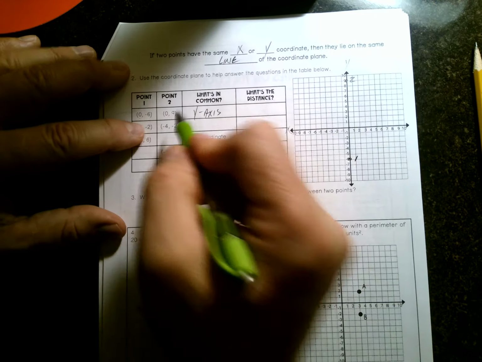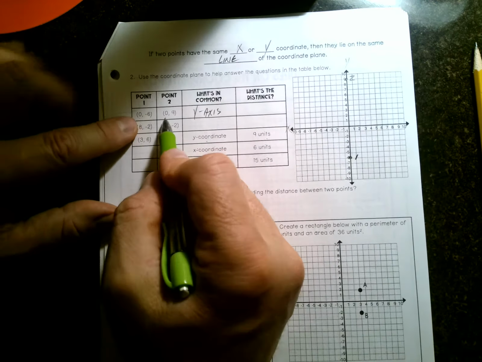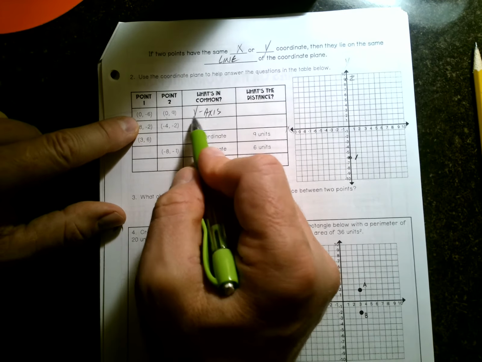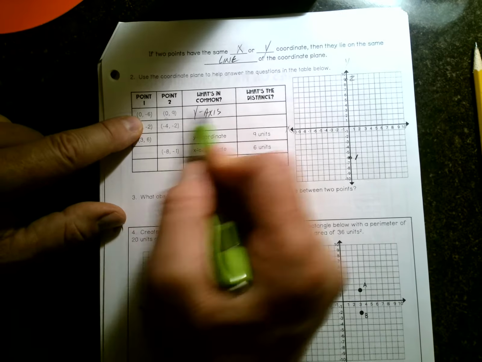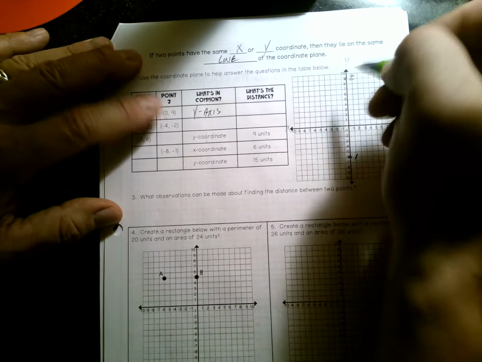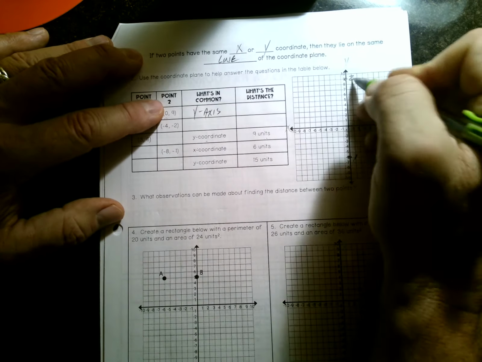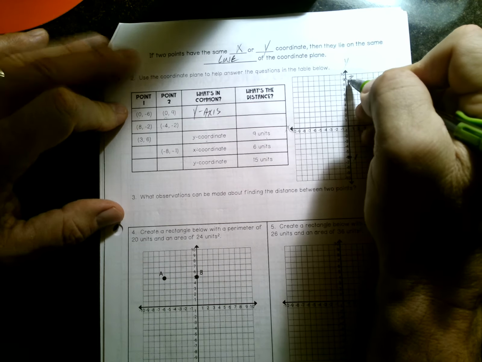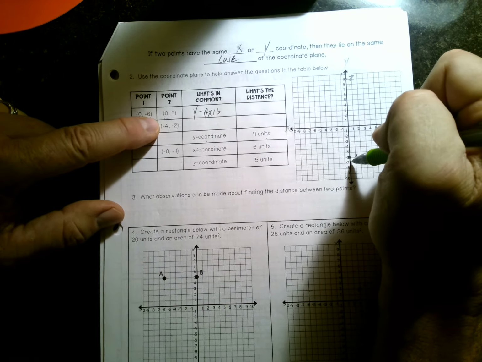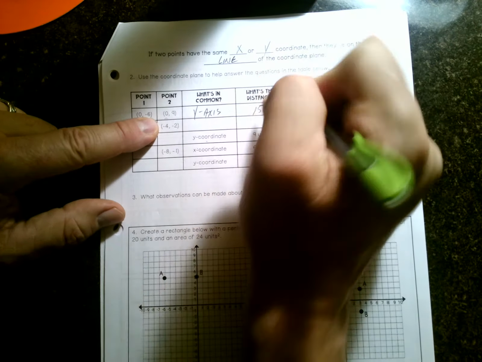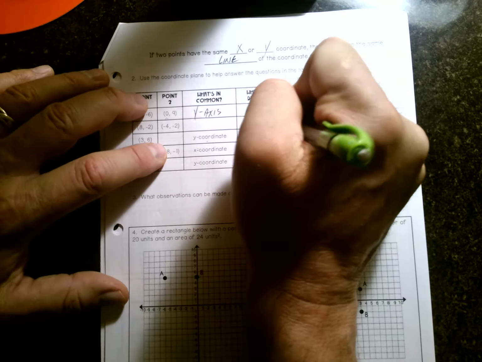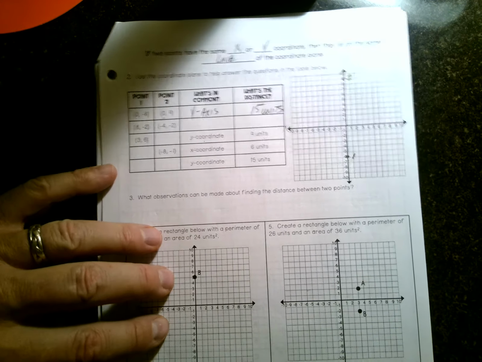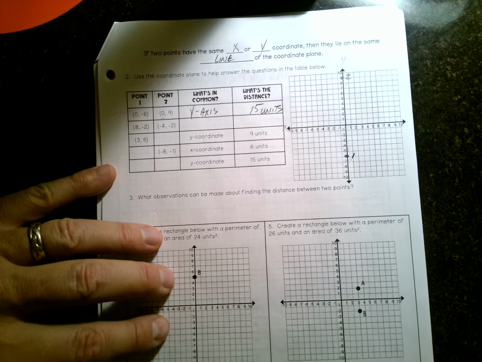All right, or what do they have in common? The y coordinate. All right, so they're both on the y-axis, and they both have the same y coordinate. So either one's fine. What's the distance between these two? We could take the absolute value of those two numbers and add them together, or we could count. But here's 9 plus 6 is 15 units. I better label that.